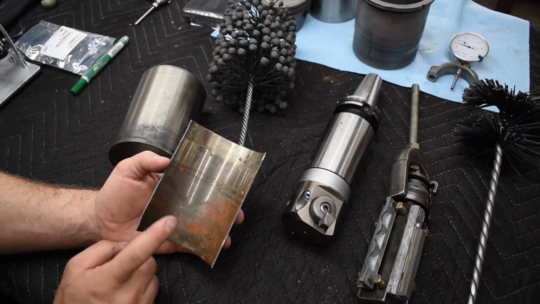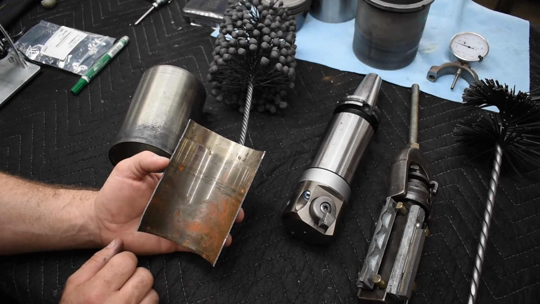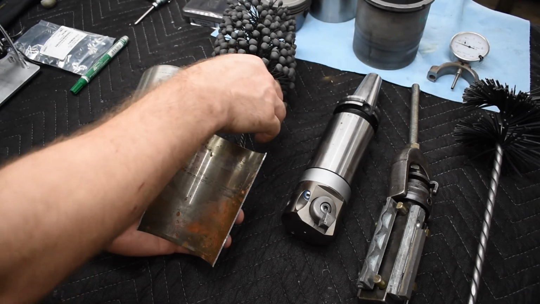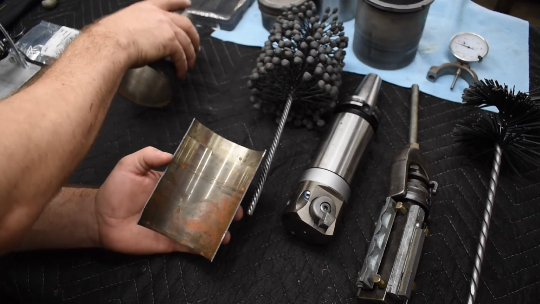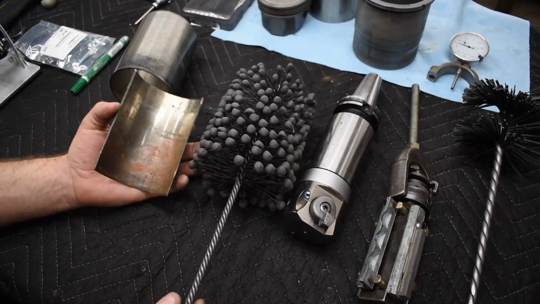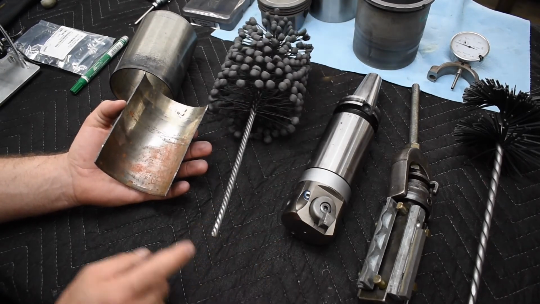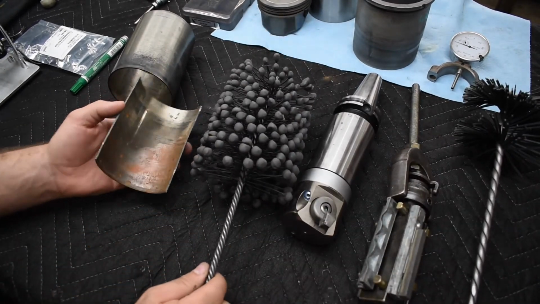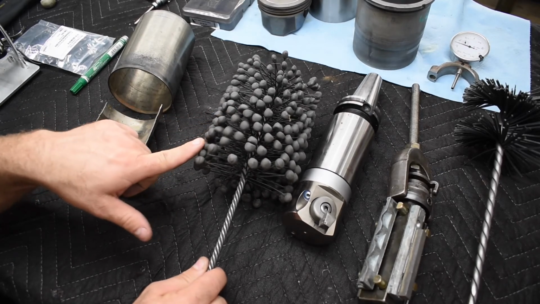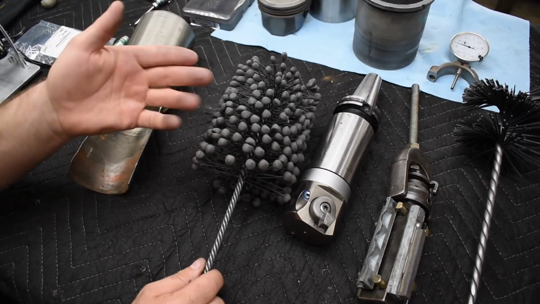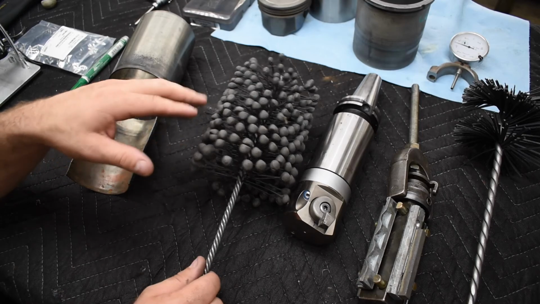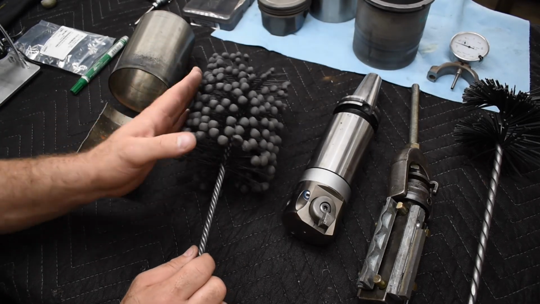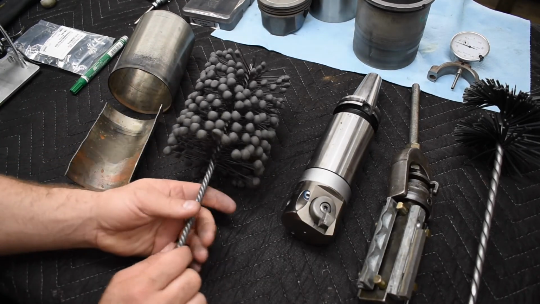So what we want to do is deglaze this cylinder. Now the way that we deglaze it, and there's a couple of tools, and I've got one of them here, is to use something called a flex hone. This is mounted on a wire shaft here, and each one of these little nodules is an abrasive. It's either aluminum oxide or silicon carbide. It depends on the model that you get. There are different diameters available.